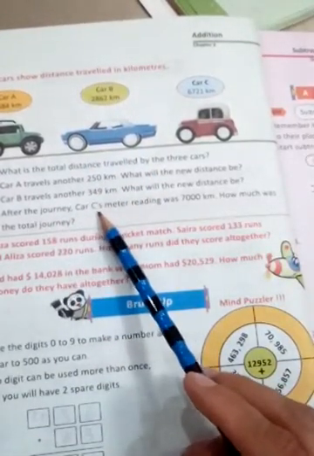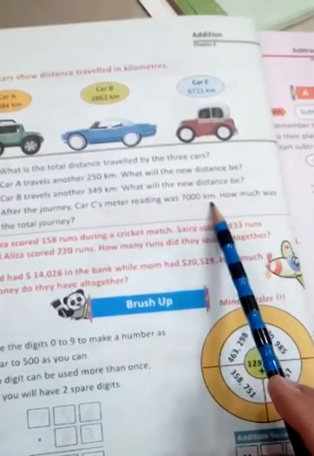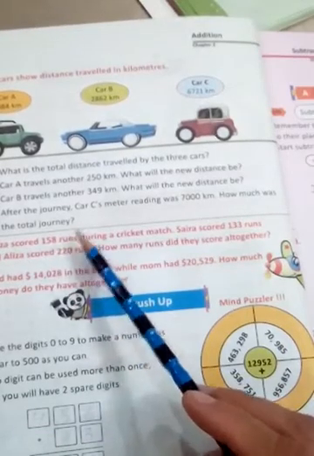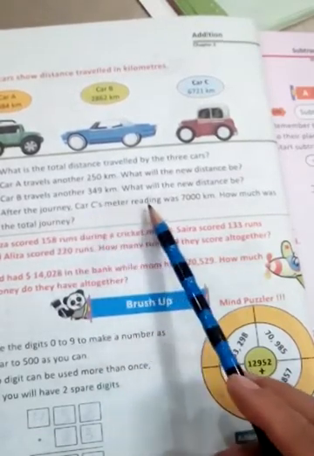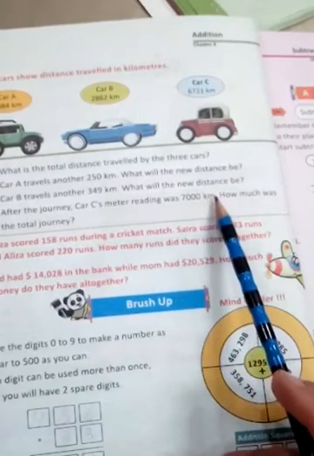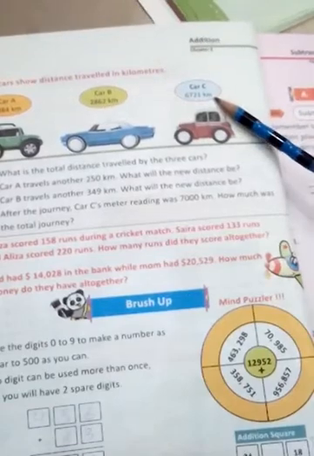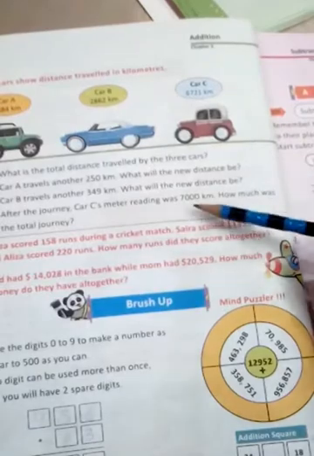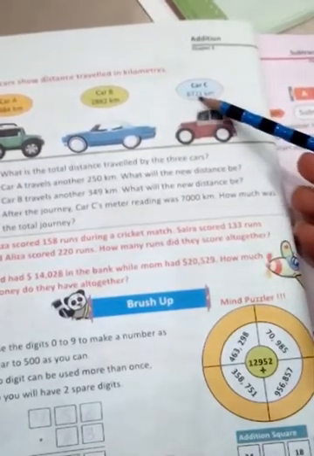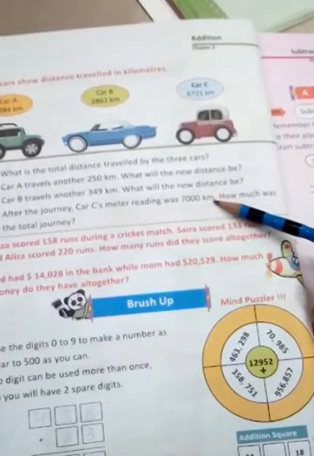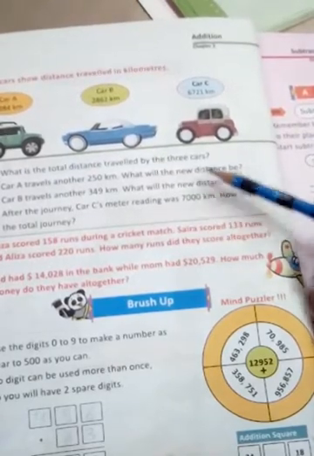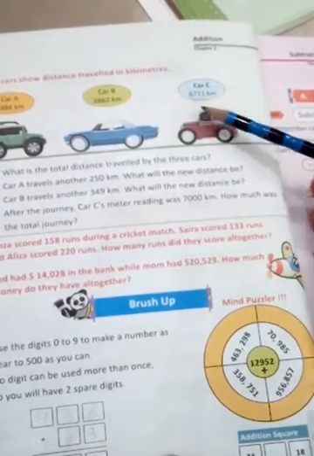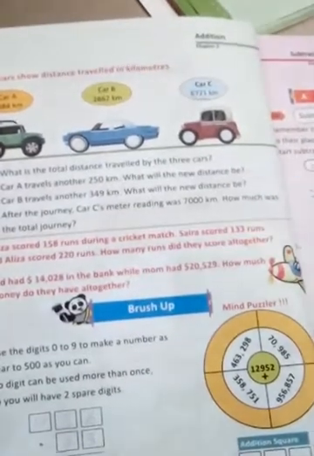After the journey, car C's meter reading was 7,000 km. How much was the total journey? Car C's meter reading was 7,000 km. It means that car C has traveled more, but we have to find how many. So we have to subtract 6,721 from 7,000 km and we find the answer. For part D, we have to subtract that distance in car C, 6,721 km, and we find our answers.